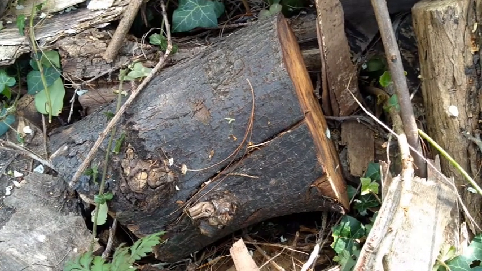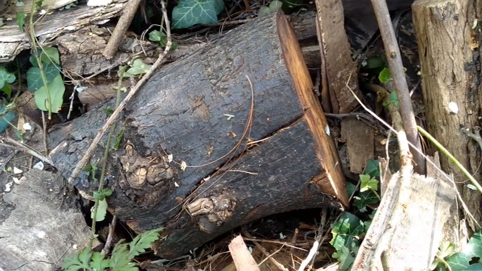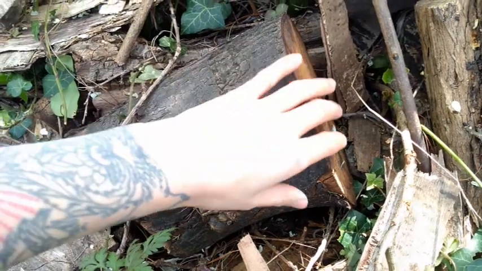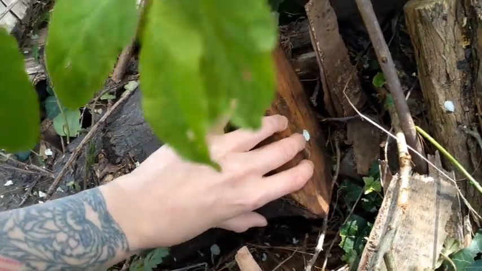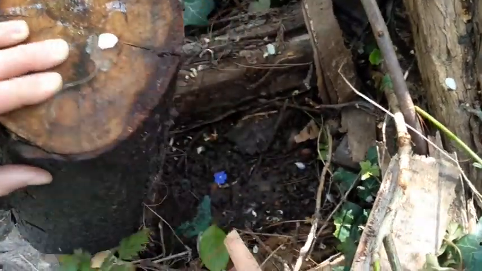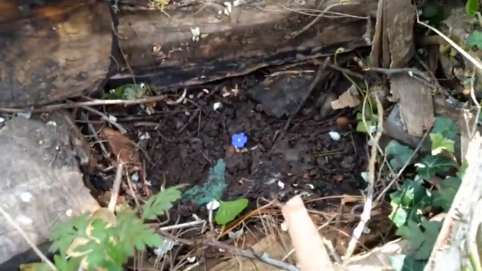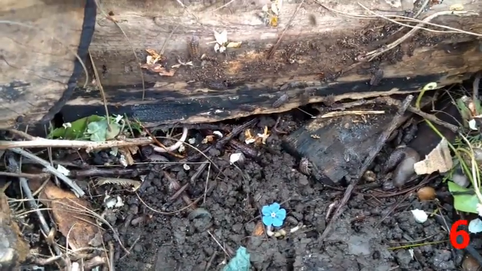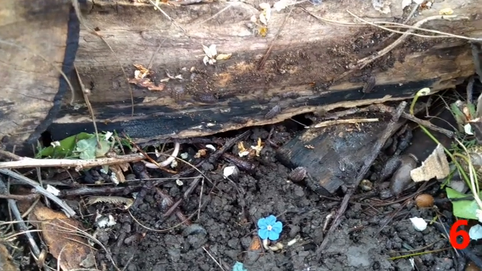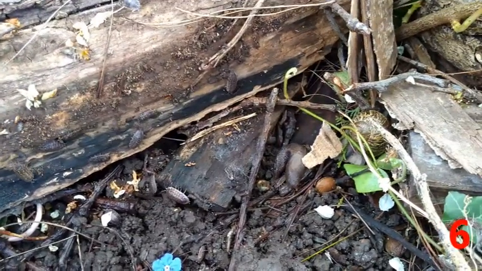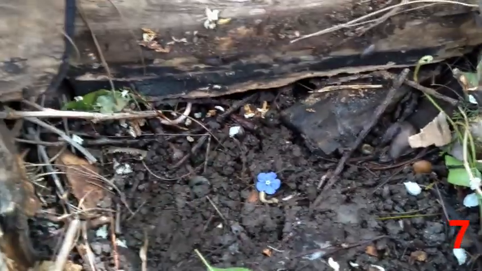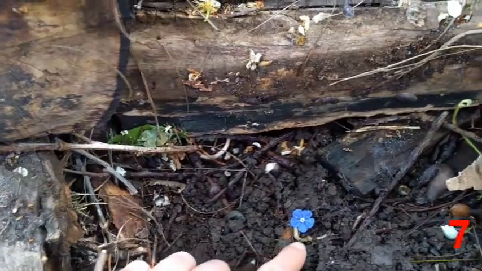Now I'm going to turn over this bit of wood that's at the bottom of the woodpile so we can see what's underneath it, because I imagine a lot of things that are living in the woodpile are living near the ground. Whoa. Okay, so what have we got? Wood lice. Lots of wood lice. A snail. And what do we have in the ground? Oh, a little bit of plastic. I'll take that out.